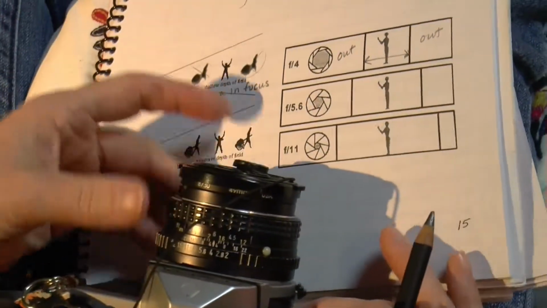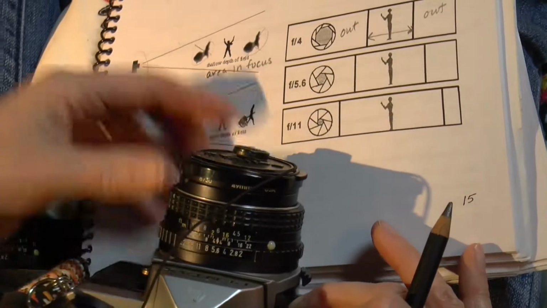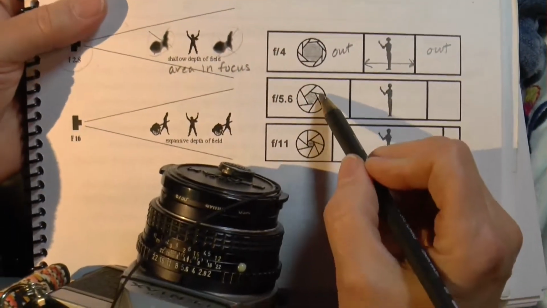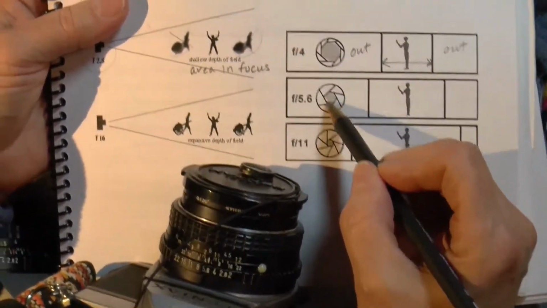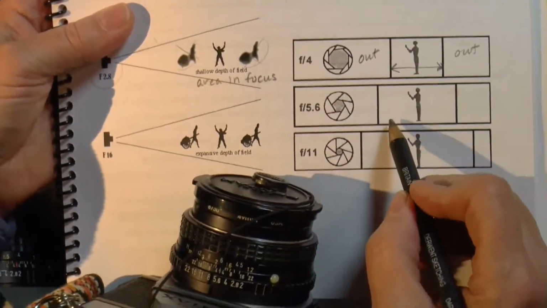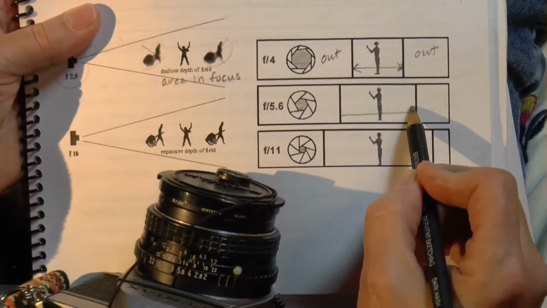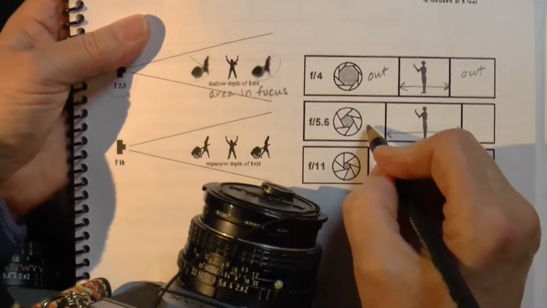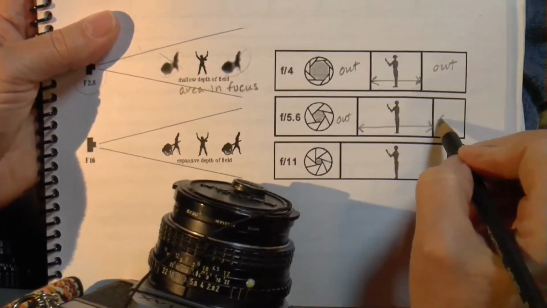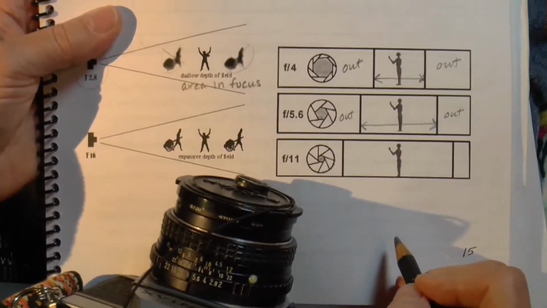If I turn my lens to 5.6, you can see that the opening in the lens, the aperture here, is getting smaller. Well, what that does is makes the area that's in focus bigger. So now I've got a larger depth of field here. This area is out, and this area is out of focus.